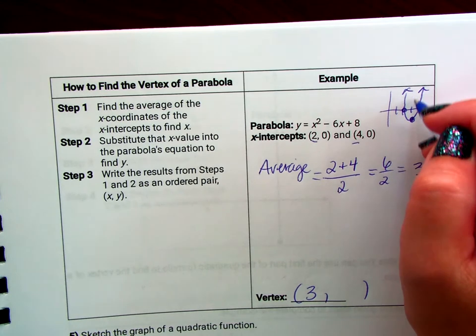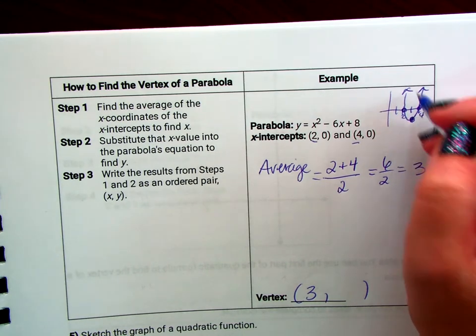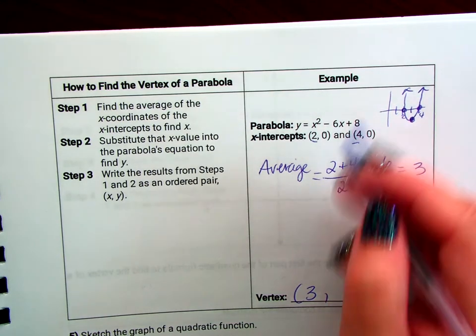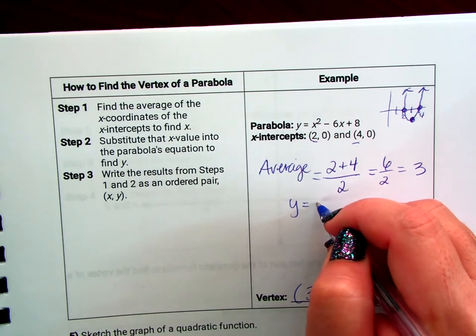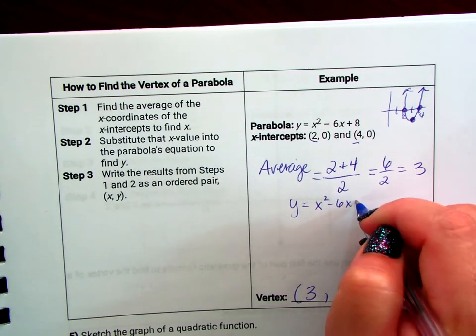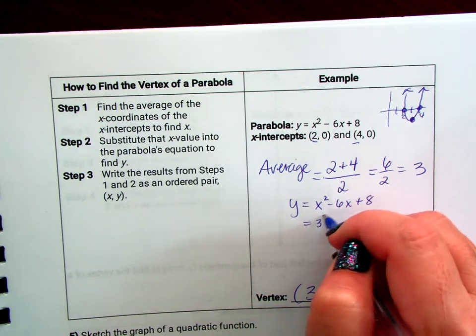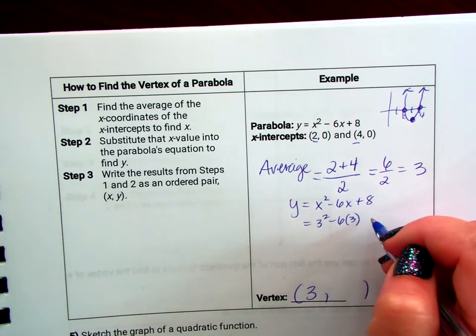Doesn't that make sense, if this is at 2 and this is at 4, that 3 would be right in the middle? So now how do I get that y value? Well, let's plug in to this equation: 3 squared minus 6 times 3 plus 8.